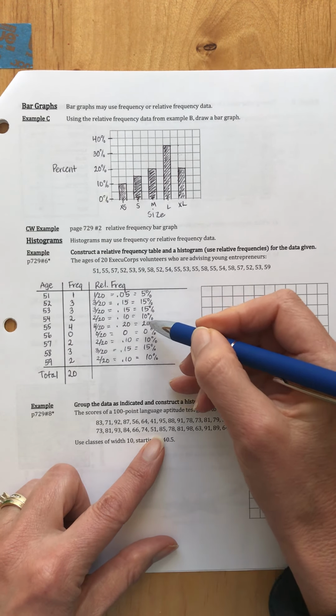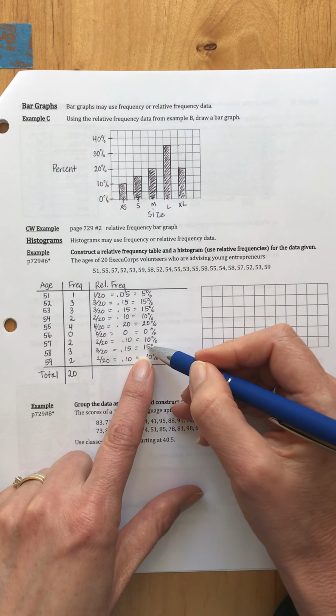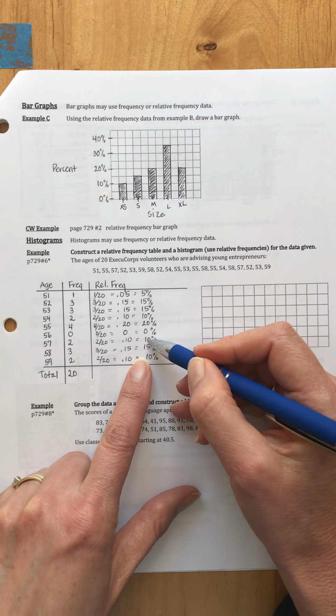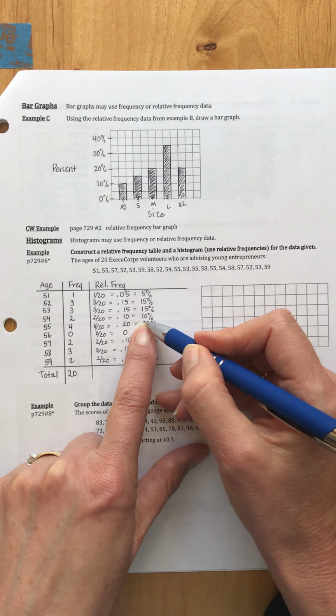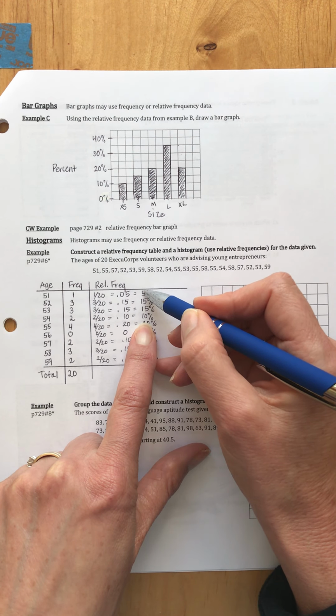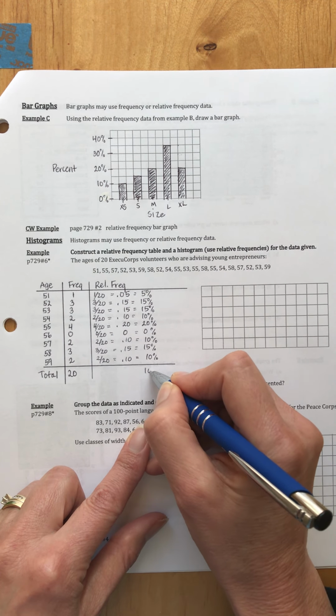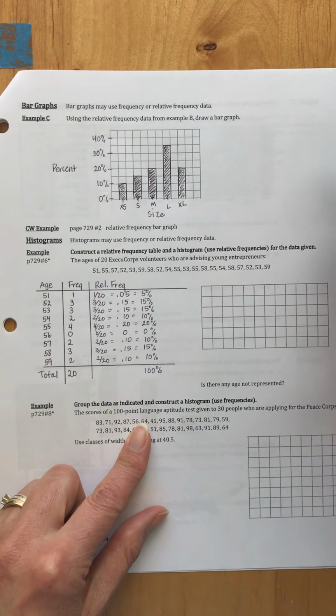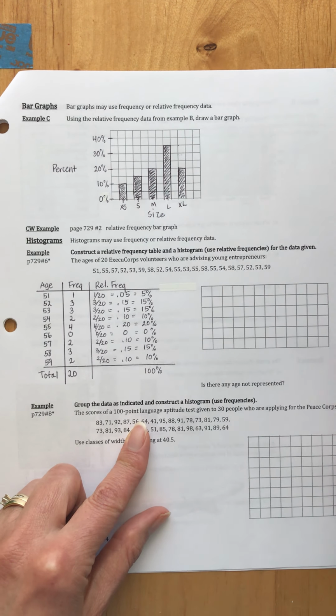Okay, when we add these all up, we should get 100%. So let's see, that's 35, 55, 60, yep, that's 100%. Okay, so we have it all.